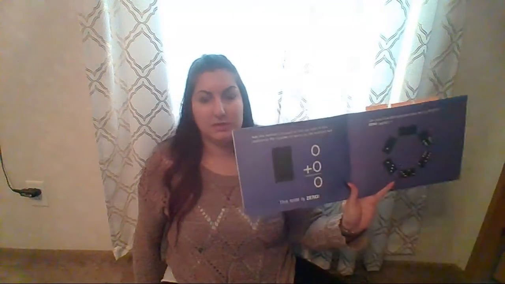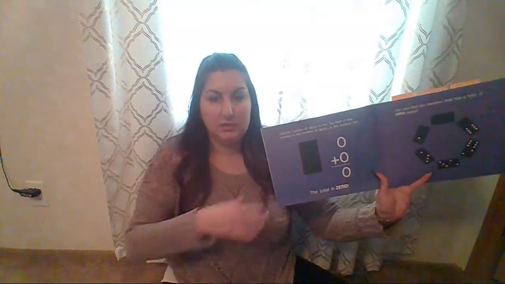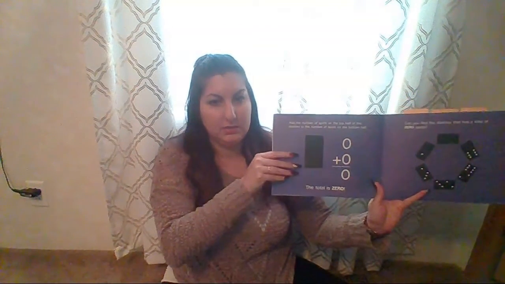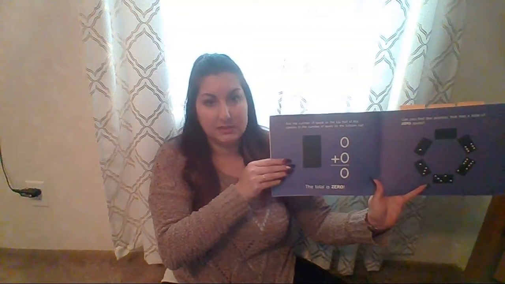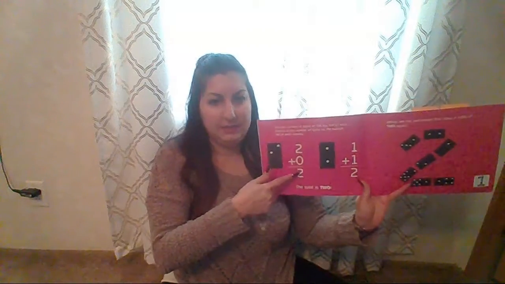So this one is an example of cardinality, and it says, can you find the domino that has a total of 0 spots? So they're supposed to look and see if we can find the domino that has 0 spots. So that's kind of introducing cardinality, or how much it's worth. This page is also an example of cardinality, but it's also an example of doubles.